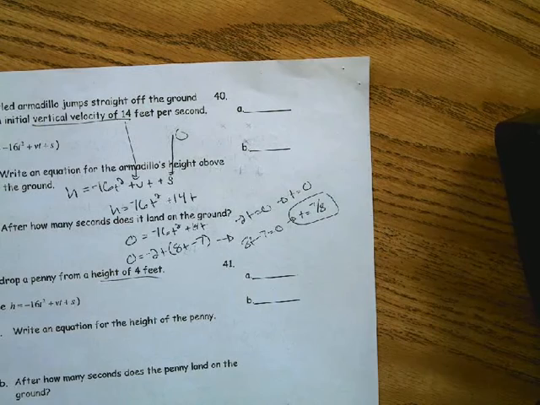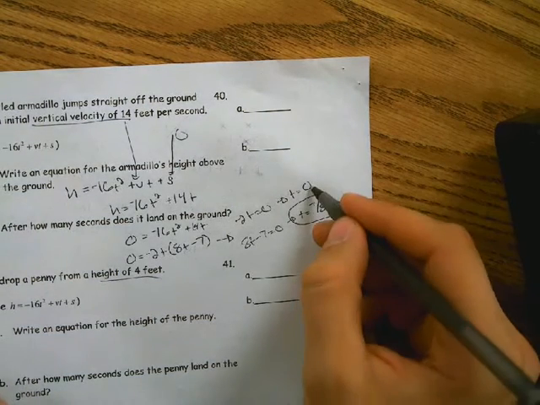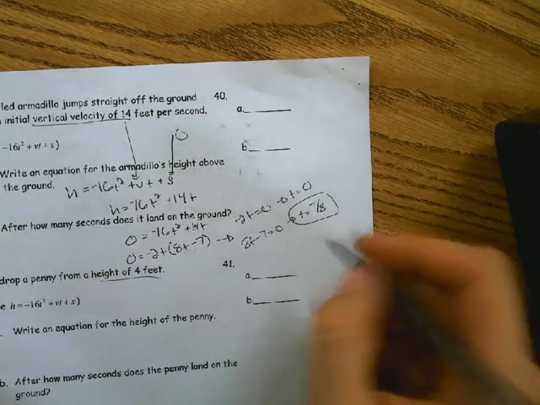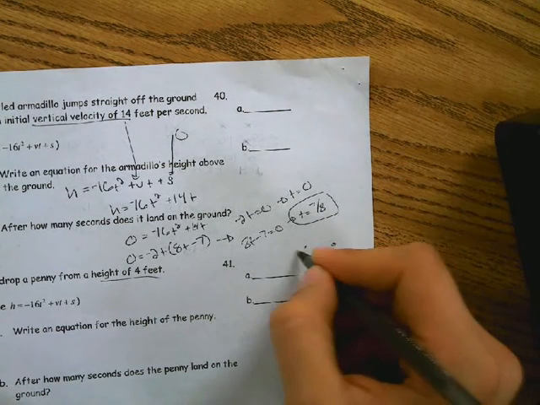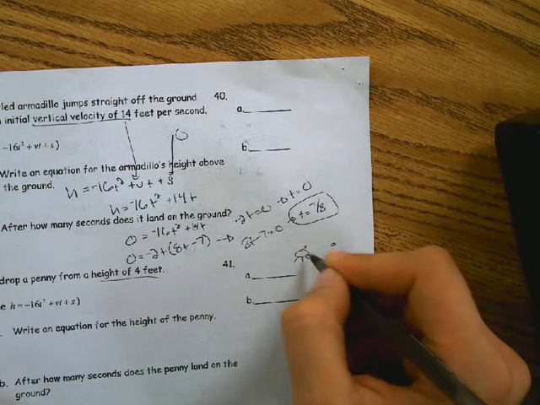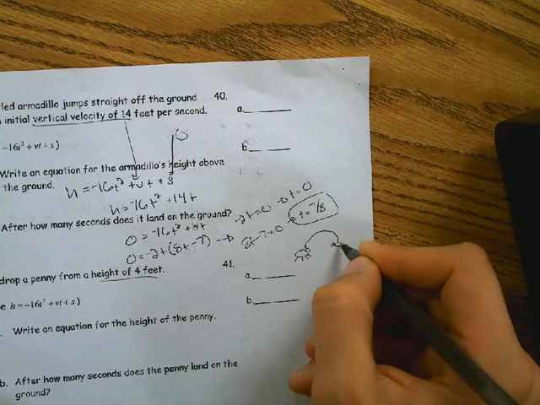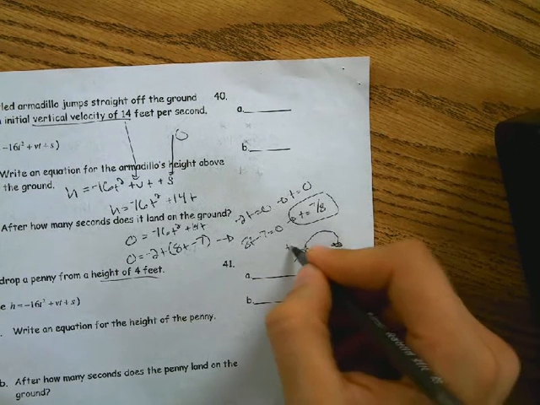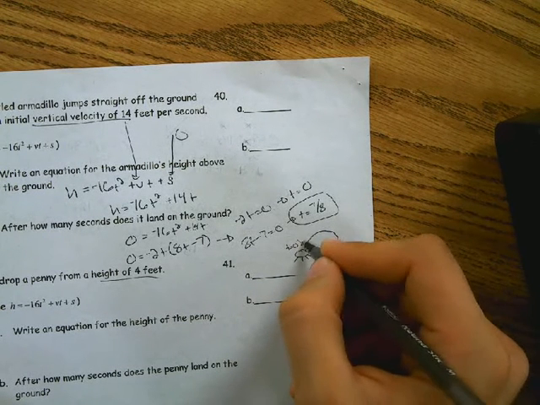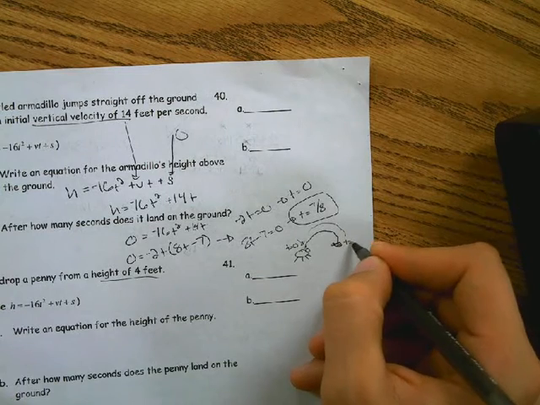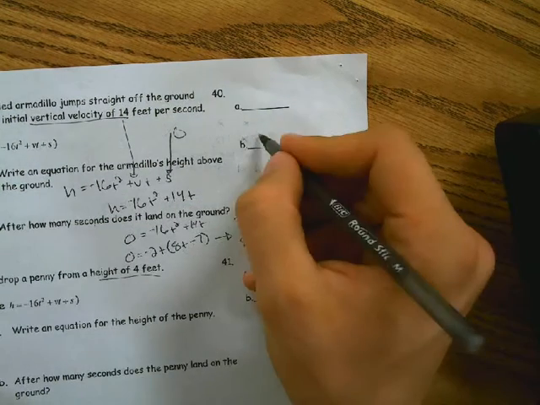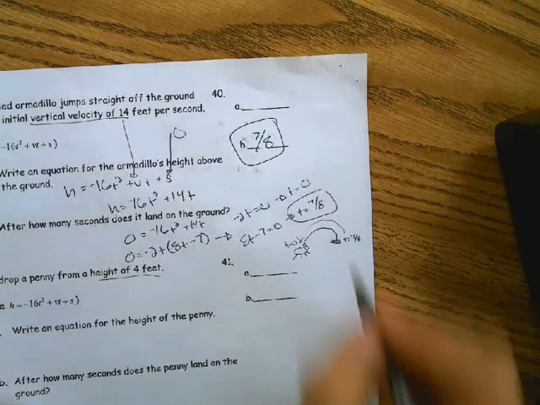I'm going to use 7 over 8 because at time 0, he just started jumping off the ground. And if you draw a little graph, if I've got my little armadillo guy here, and he jumps off the ground and then lands over here, at time 0, this is when he first jumped. He's going to come up and fall back down. This is time 7 over 8. So naturally, 7 over 8 will be our only answer.